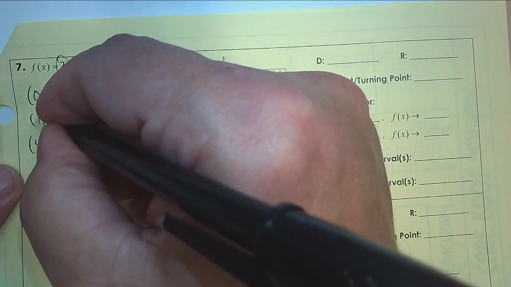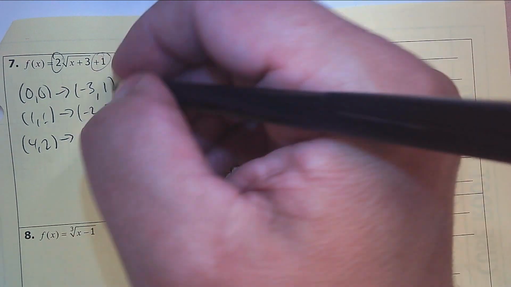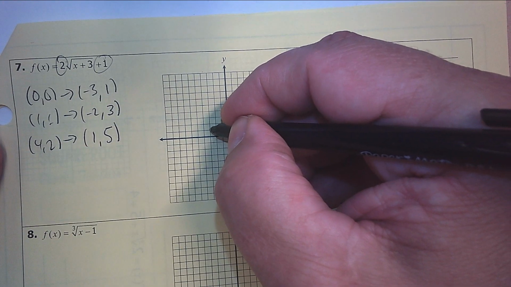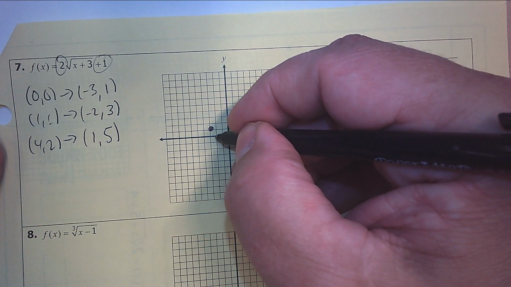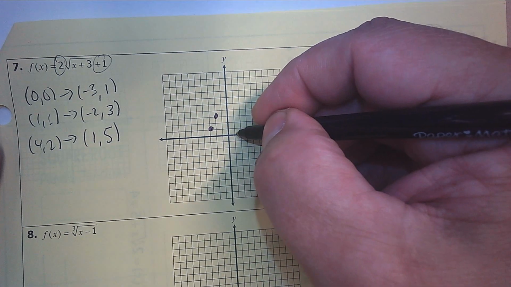So 0 times 2, and then add 1. 1 times 2, add 1. 2 times 2, that's 4, add 1. So I'm going to start at -3 and 1. I'm going to go to -2 and 3, and 1 and 5.